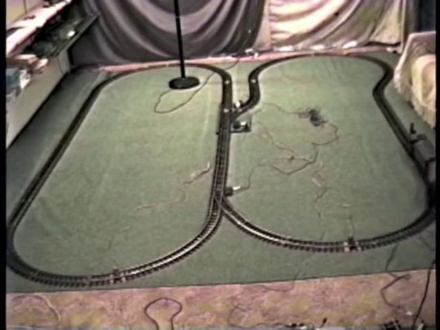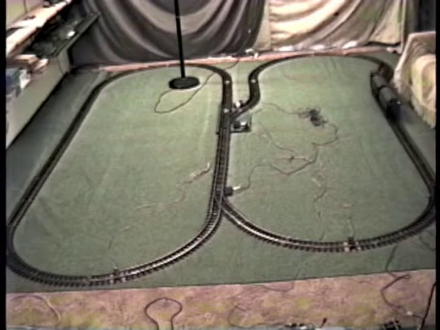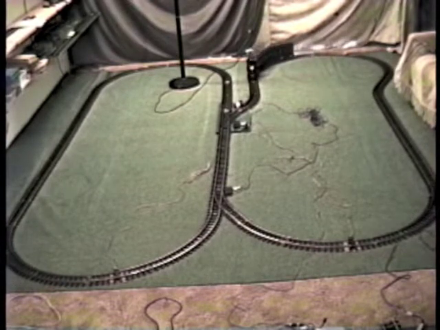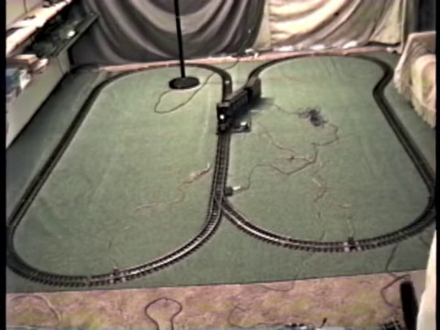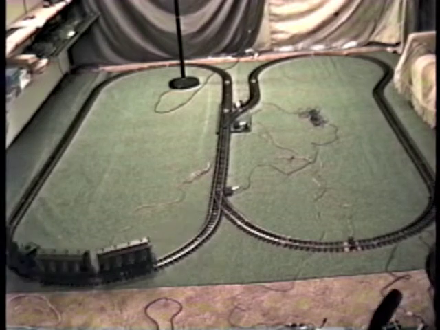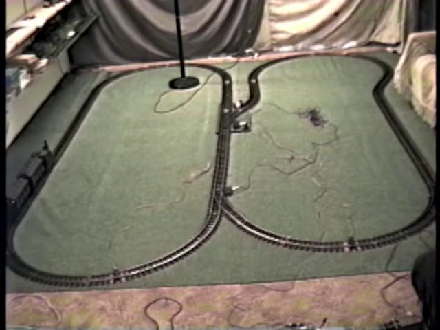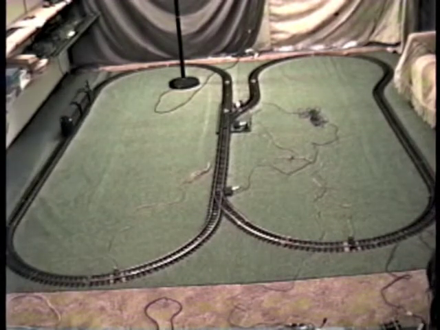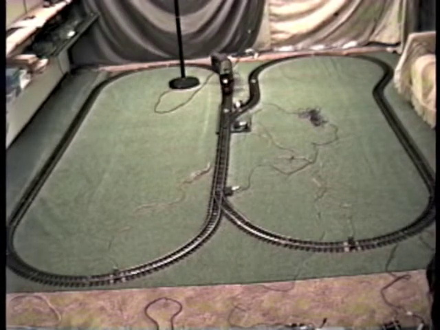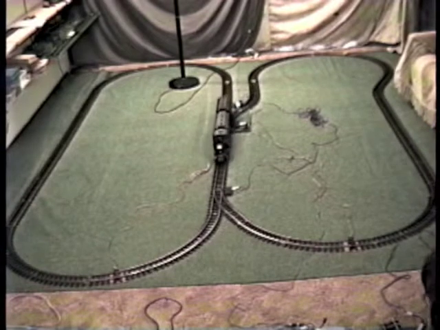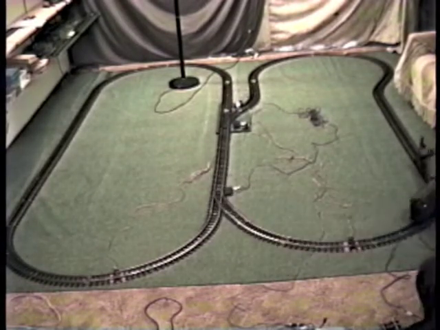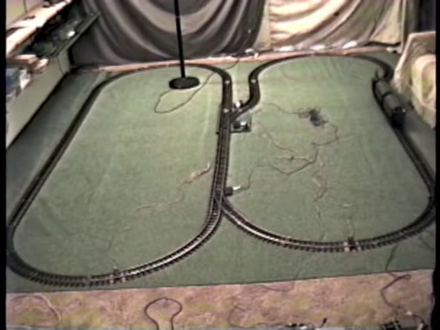Now the switch is set to straight. Now the switch has been set back to curved again. Now the switch has been set back to straight again.